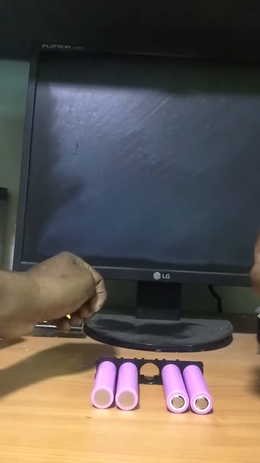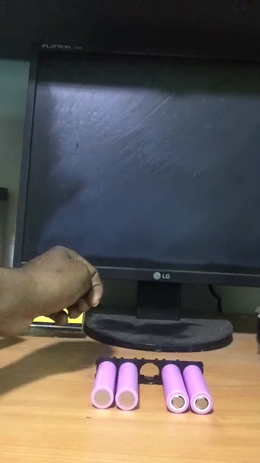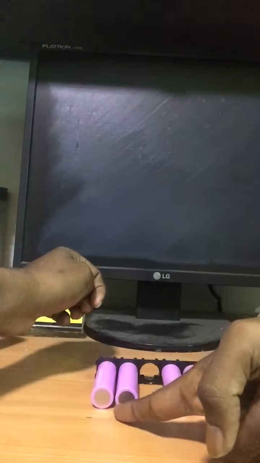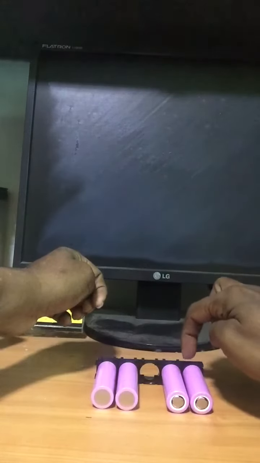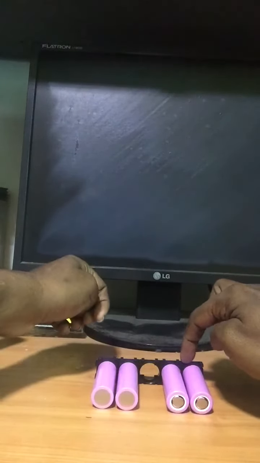So how does it become a series connection now? It only becomes a series connection when you connect this polarity to this, and from this terminal it will be your negative coming out from here and your positive coming out from here.